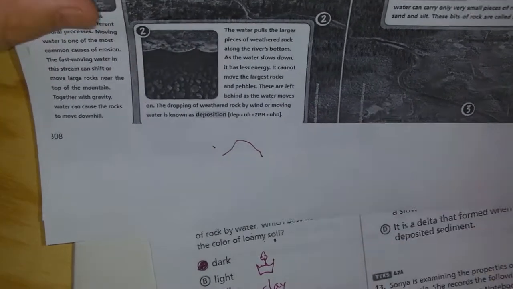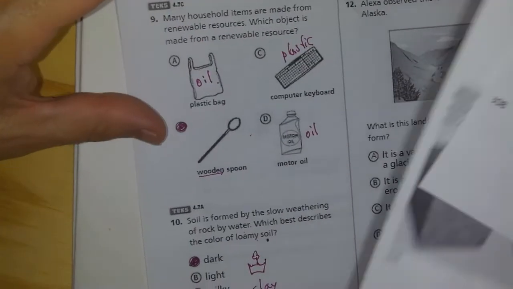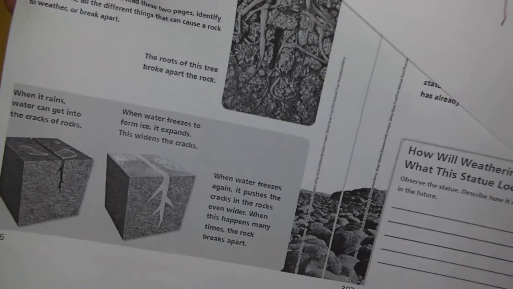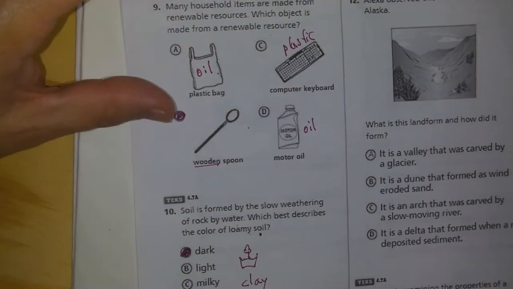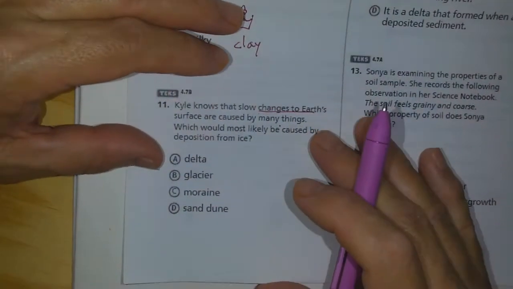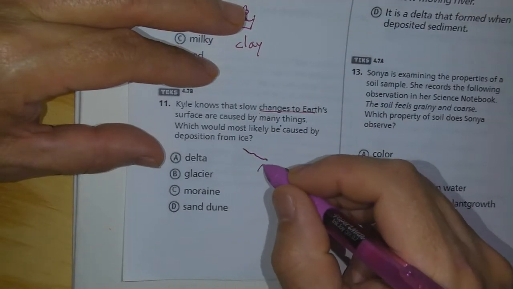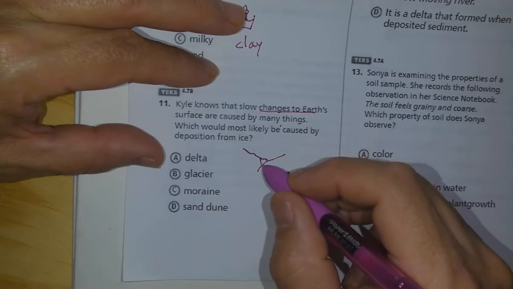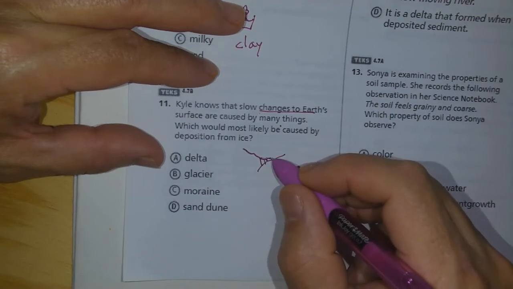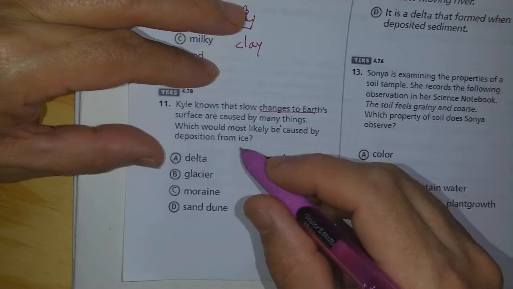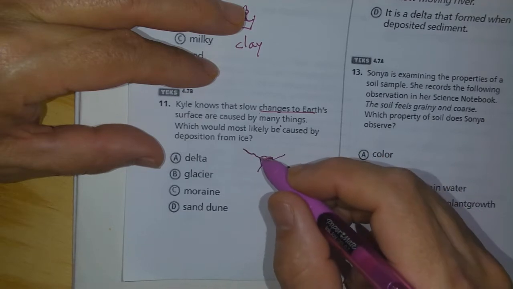So that is a moraine. I don't have the page, I didn't print it. A moraine. A delta is in the river. When the river goes to the ocean, branches of the river bringing sediment make a delta.